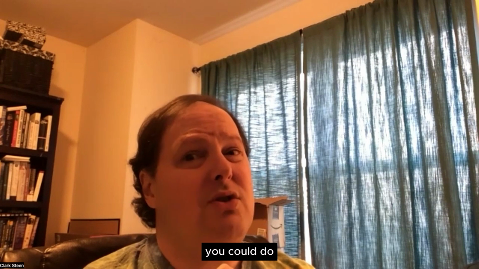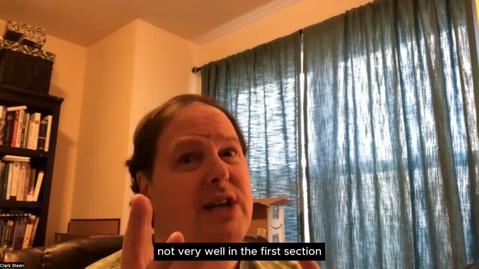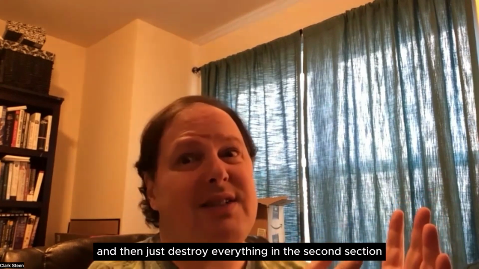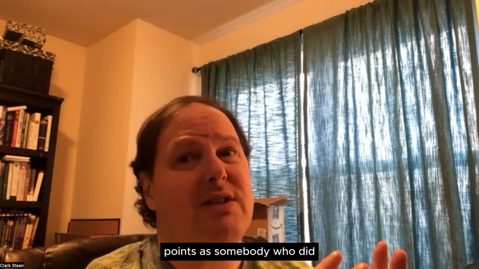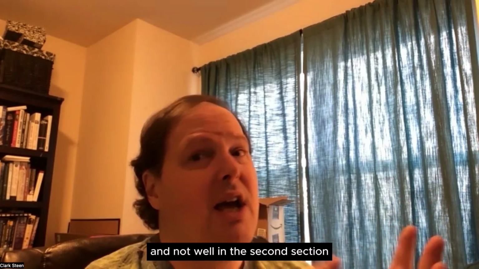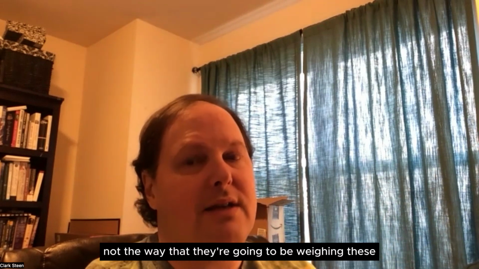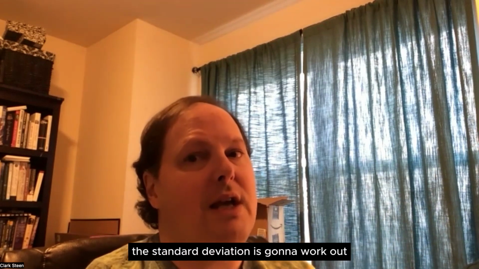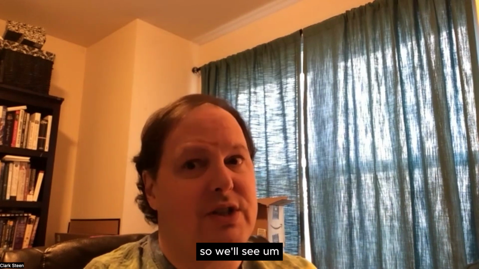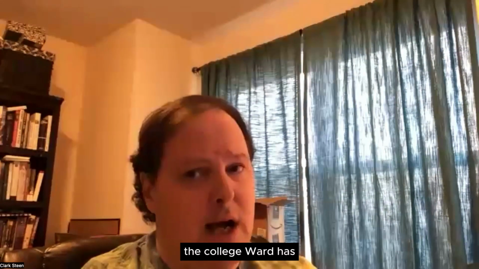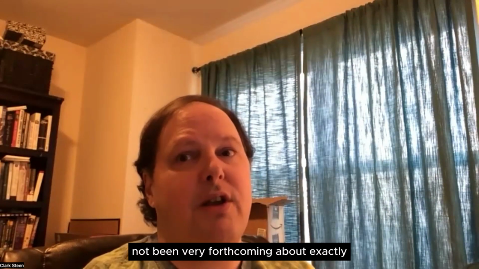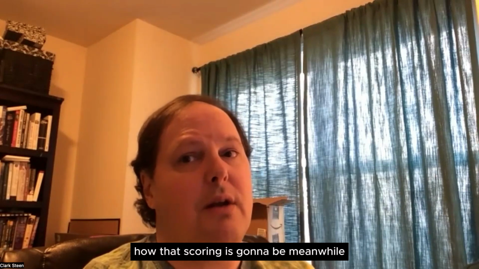Because otherwise you could do not very well in the first section and then just destroy everything in the second section and get just as many points as somebody who did really well in the first section and not well in the second section. And that's clearly not the way that they're going to be weighing these, clearly not the way that the standard deviation is going to work out. So we'll see. The College Board has not been very forthcoming about exactly how that scoring is going to be.